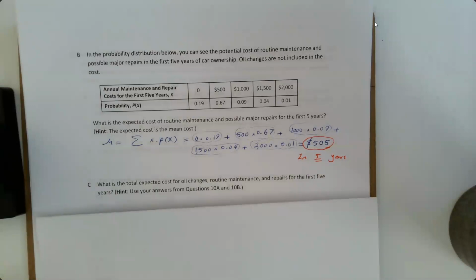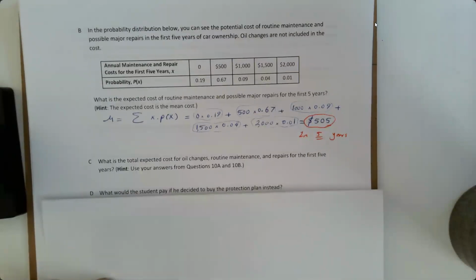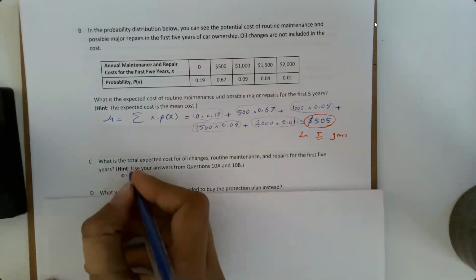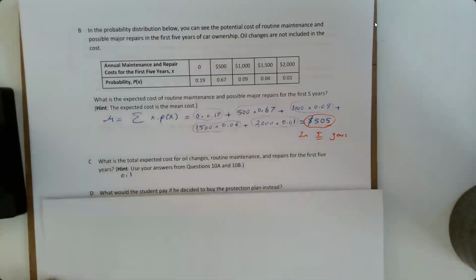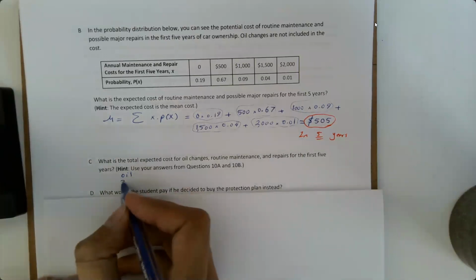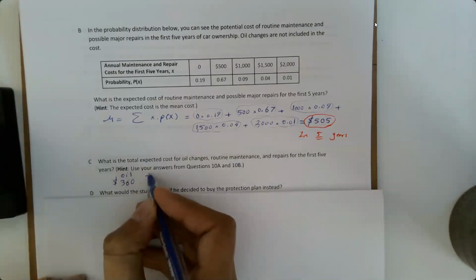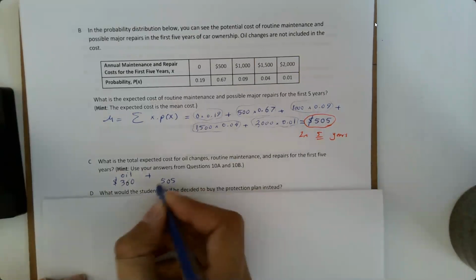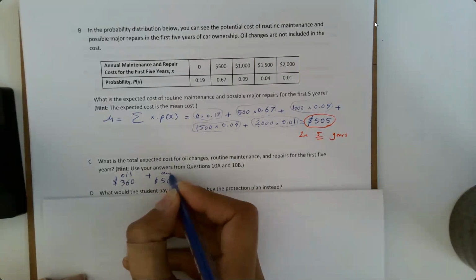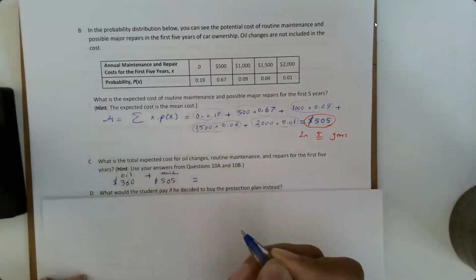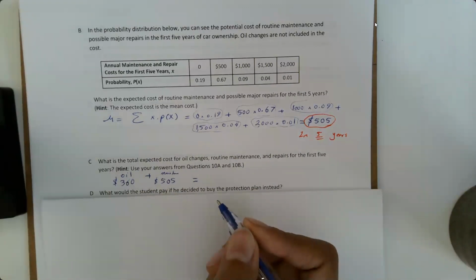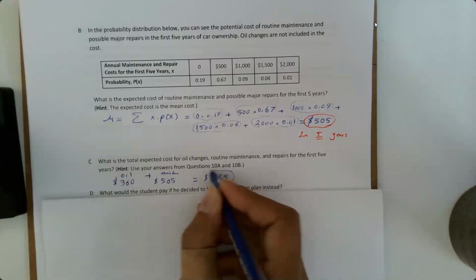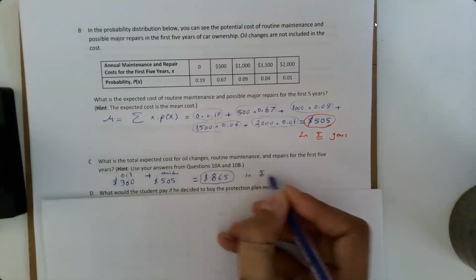Let us add the cost of oil change as well. So the cost of oil changes in 5 years is going to be $360 plus the maintenance, $505. This is about $865 in 5 years.